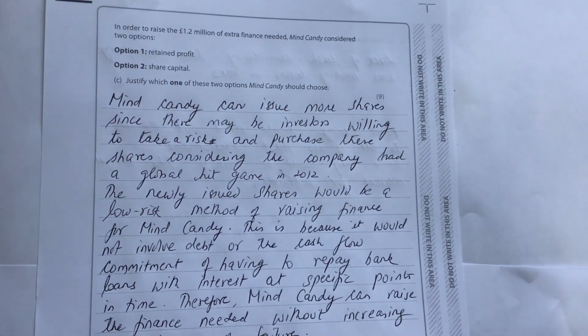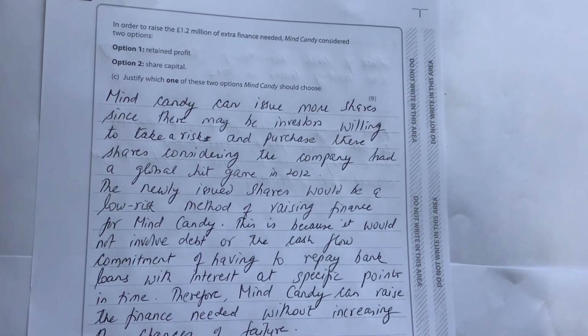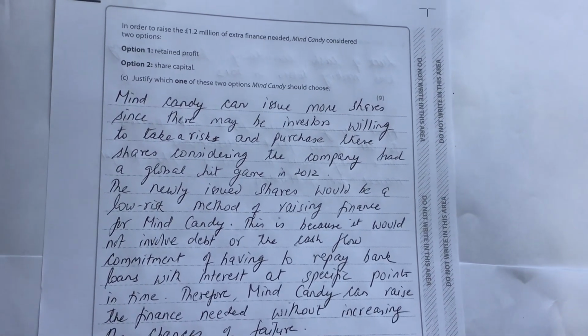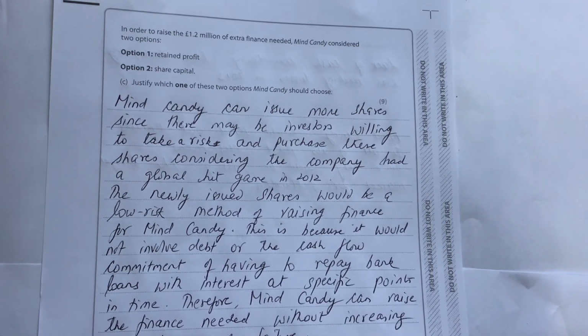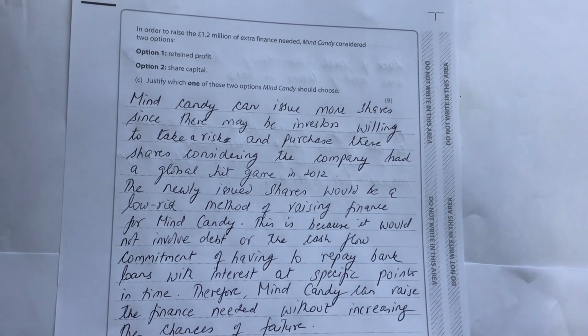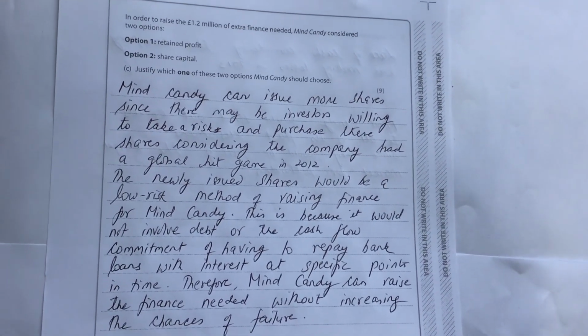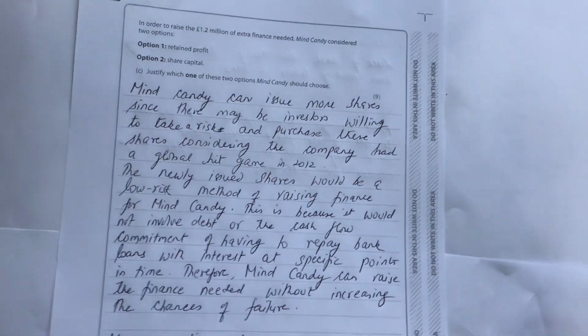There will be 2 options given and the question is justify which one of these 2 options should be chosen. So choose one option which you can write most about, write positives and negatives about that, give a brief conclusion, and that's how you answer a 9 marker. So the 2 options are retain profit to raise the 1.2 million of extra finance needed, or share capital. So I've chosen share capital here.